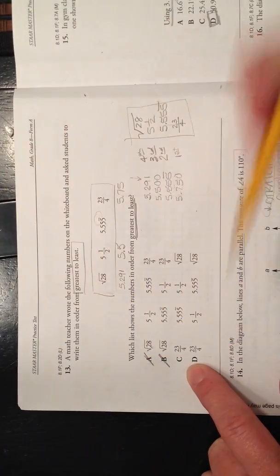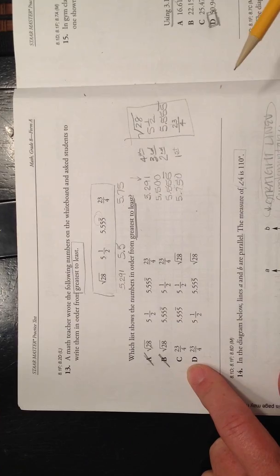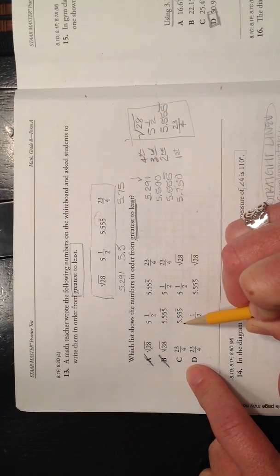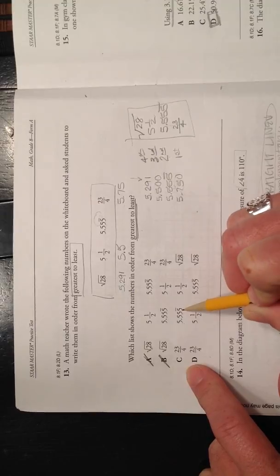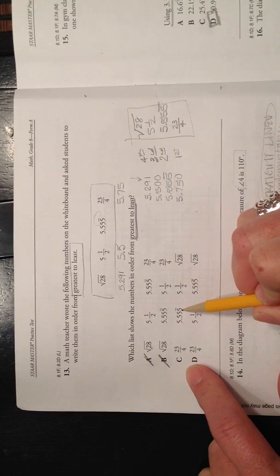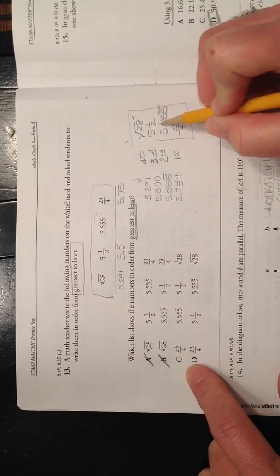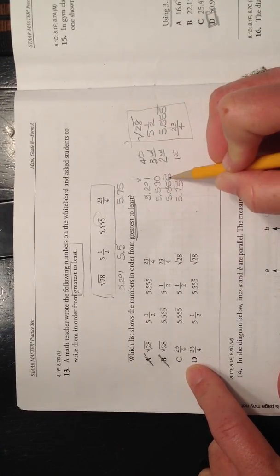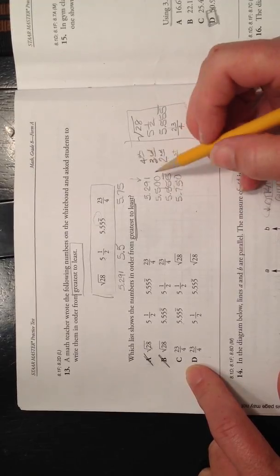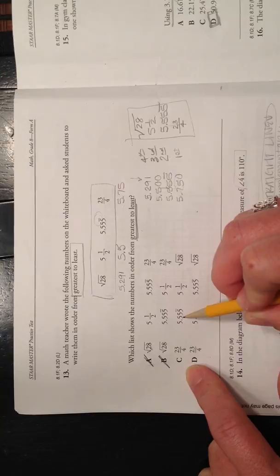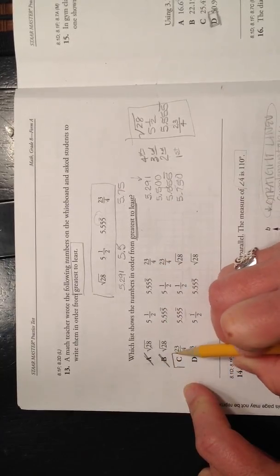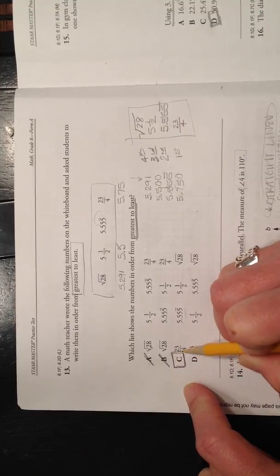Okay, so now we're down to a 50-50 chance. And my second value was 5 and 555 thousandths. Okay, remember that number goes on and on and on. Okay, and the difference between these two is that the value continues to grow. 5.5, this is a little bit more. And so our answer choice is obviously C.